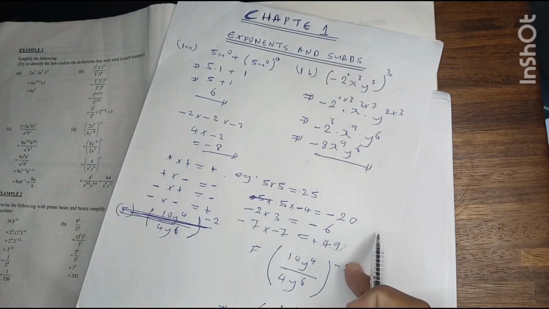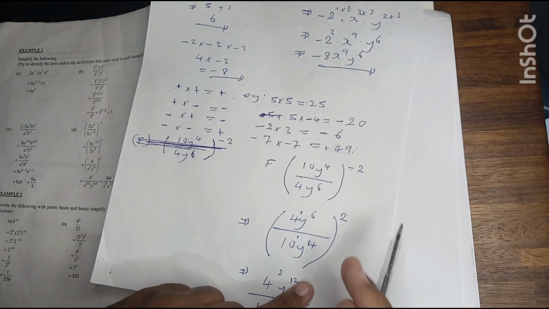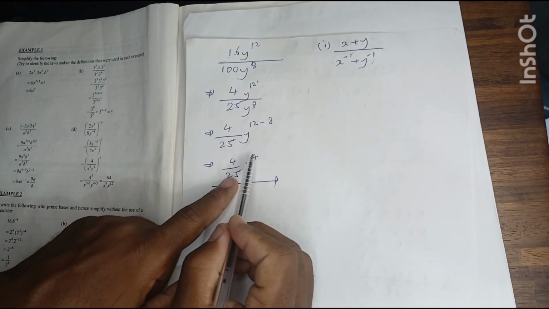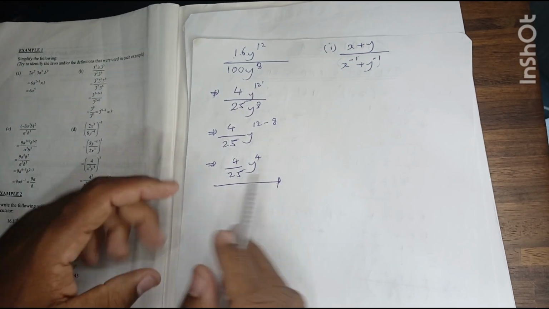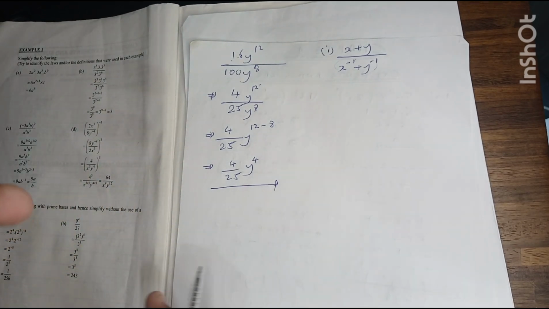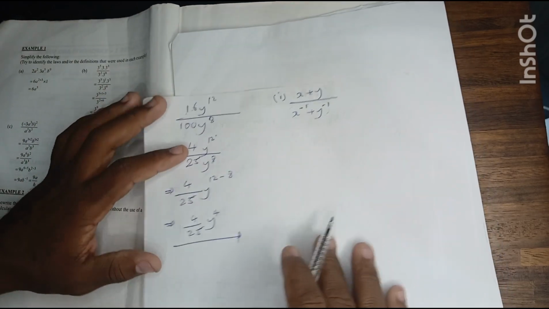Can you check here what we did? This was negative and we had to make it a positive exponent. So whenever you have a negative exponent, you are going to make it a positive exponent, because we try to make all the negative exponents positive.